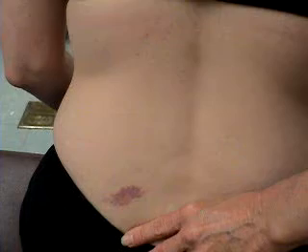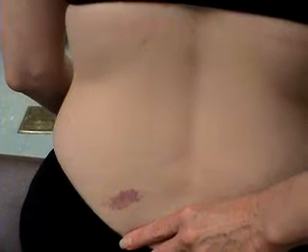While we're here, I also want to show you a patch, or what we would call a birthmark in layman's terms. A much more irregular border, but still flat and definitely larger than 1 centimeter. Again, pretty much often a benign lesion.